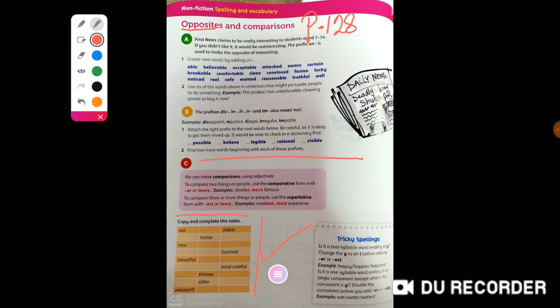All right. Also, another opposite for happy is unhappy. When we add un to the word or the adjective to create its opposite, the opposite of that adjective I'm using. Let's see. First News claims to be really interesting to students aged 7 to 14.